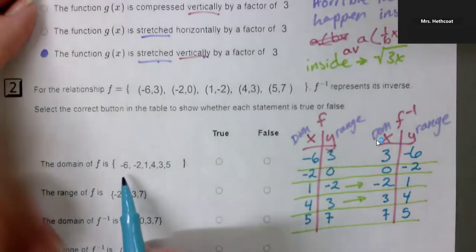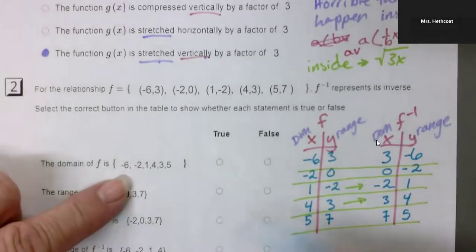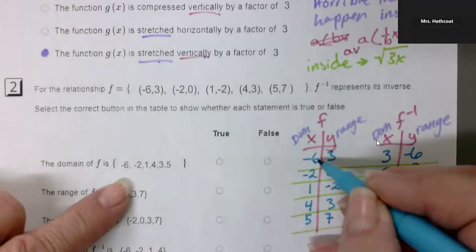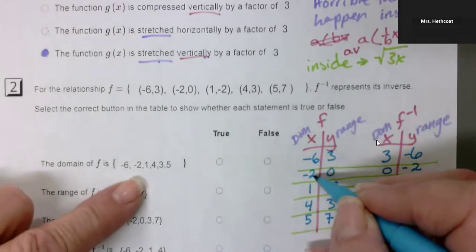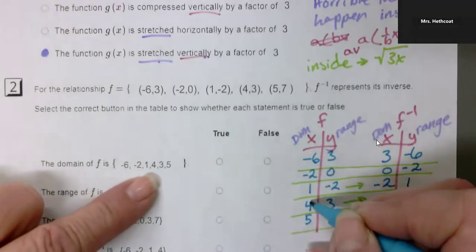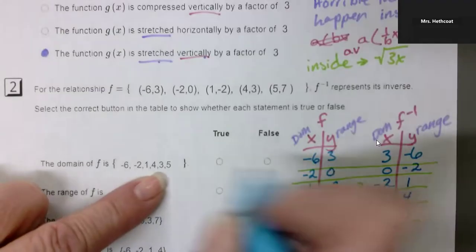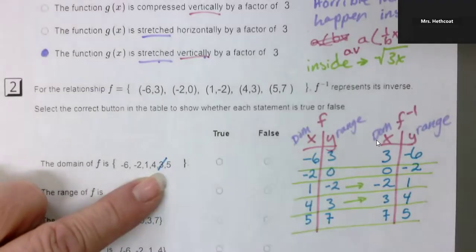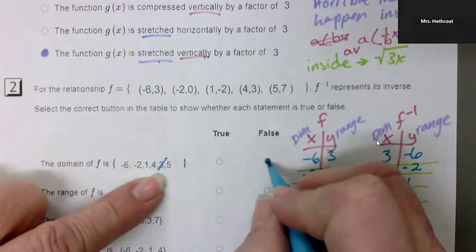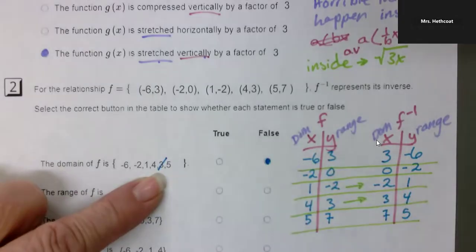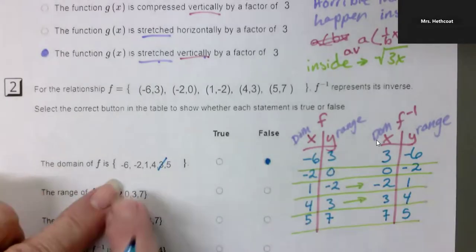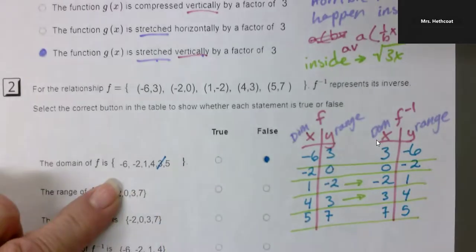All right, and then the first question says the domain of f is -6, right? And we're going to check that. We're going to go to f, and we're going to look down the domain, and we have -6, -2, 1, 4. Oh, it should be 5, but this one has a 3, so that does not belong. So the way it is, this is false. I looked at the domain, I compared it to what they had as the domain. They were not the same, so it's false.